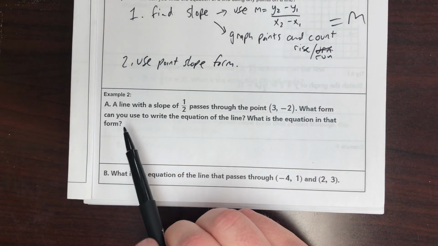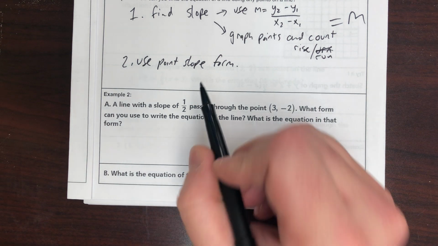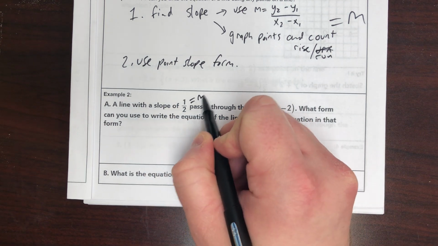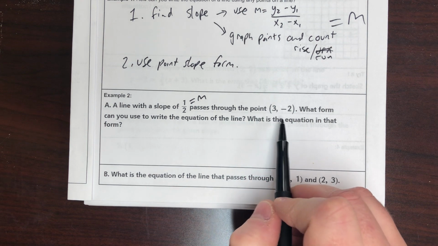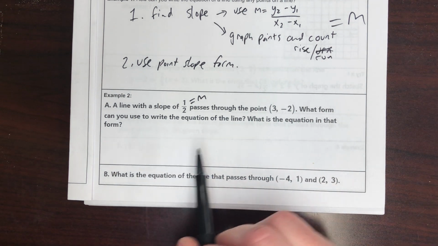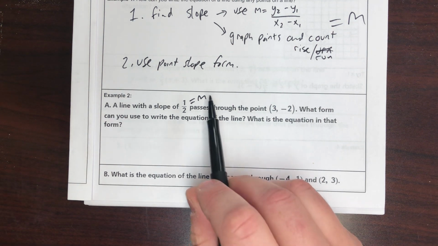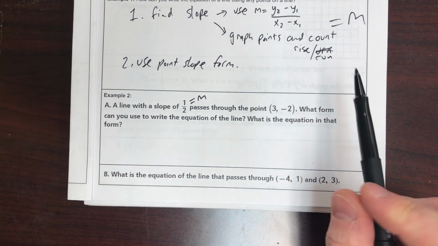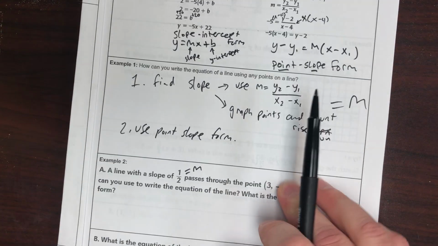So example 2, a line with a slope of 1/2. Slope of 1/2, so 1/2 is equal to m. It passes through the point (3, -2). What form can you use to write the equation of the line? What is the equation in that form? So I have the slope and a point. Well, hey, I can use point slope form.